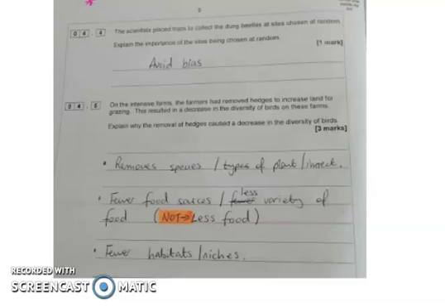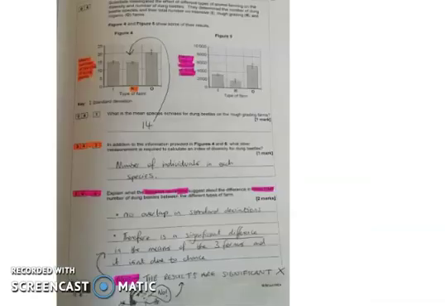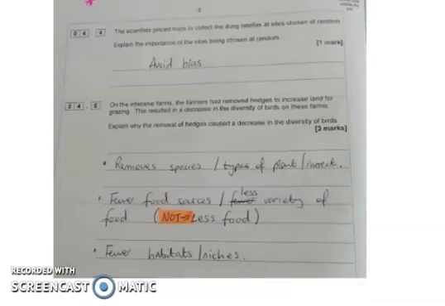If you turn over for this question, again, why do we choose them at random? It's to remove or avoid bias, that's fine. On the intensive farms, farmers had removed hedges to increase land for grazing. This resulted in a decrease in the diversity of birds on these farms. Explain why the removal of hedges.